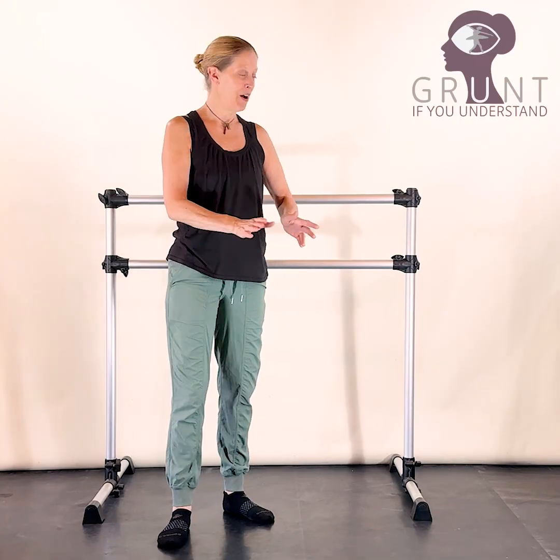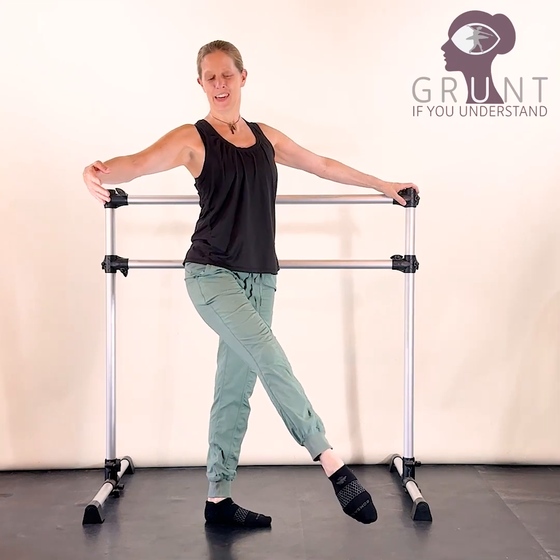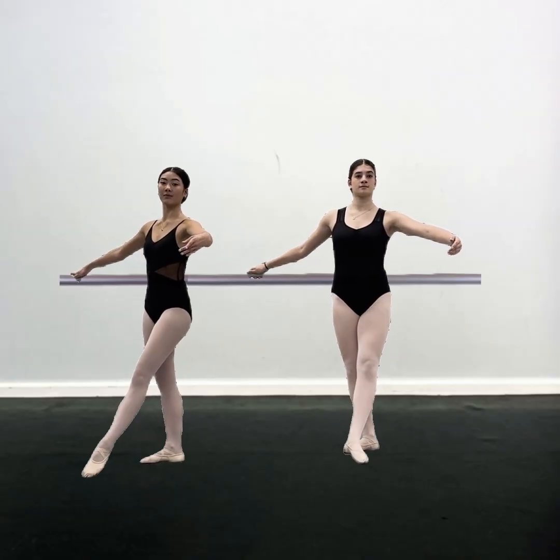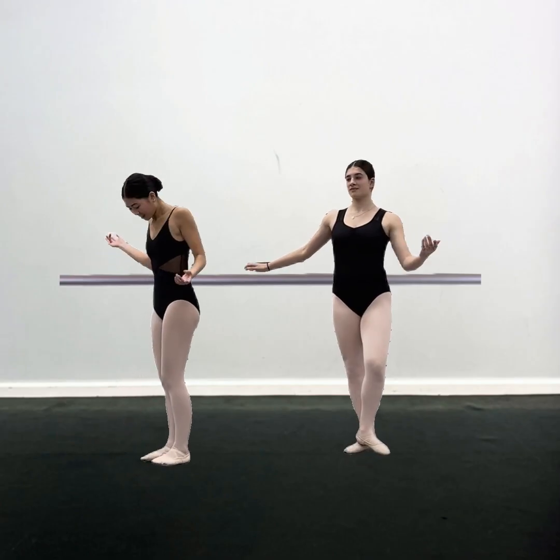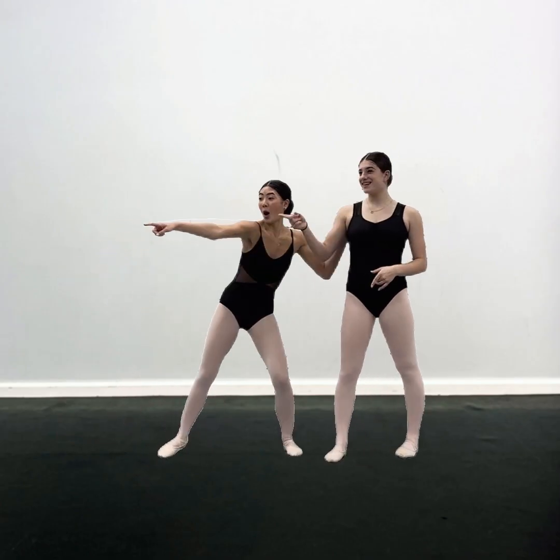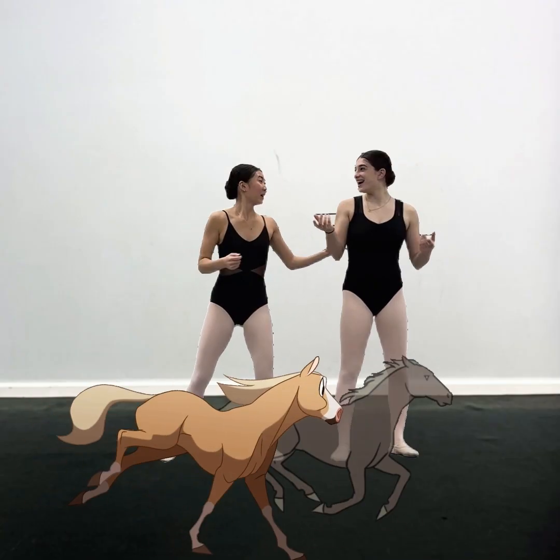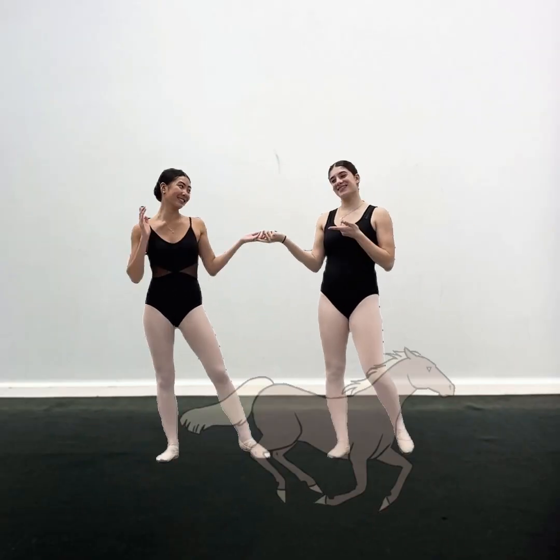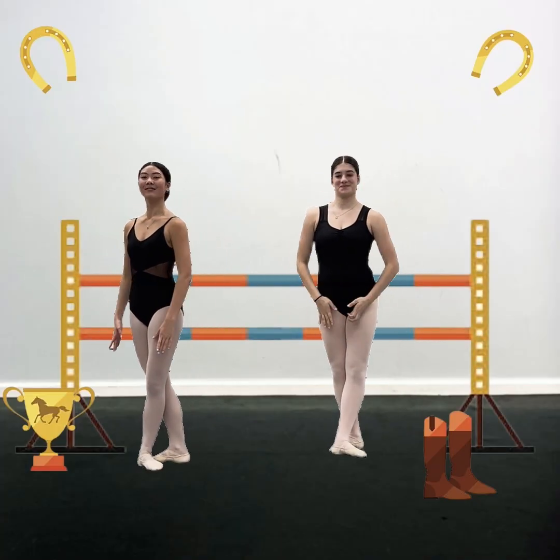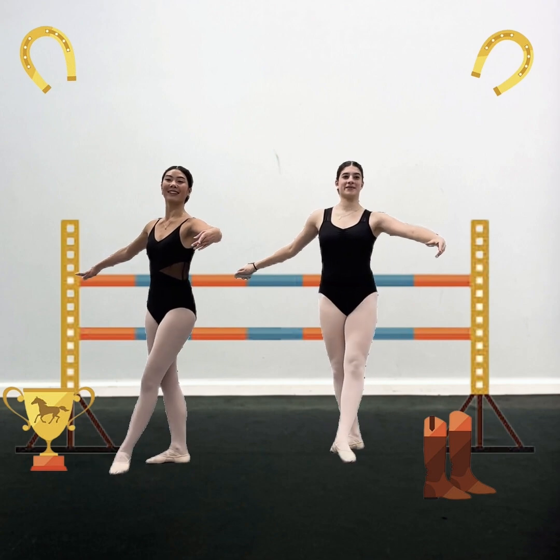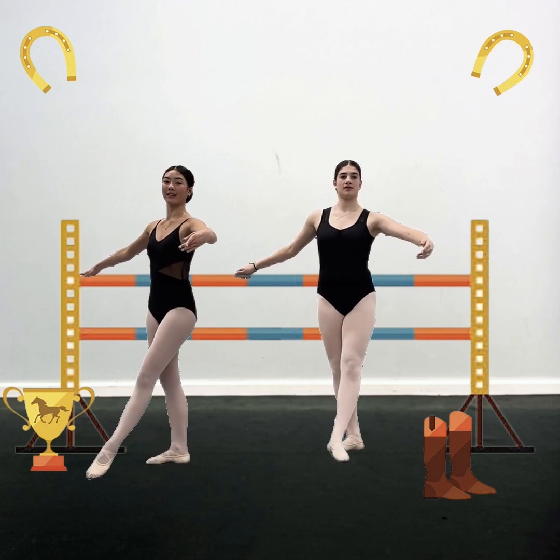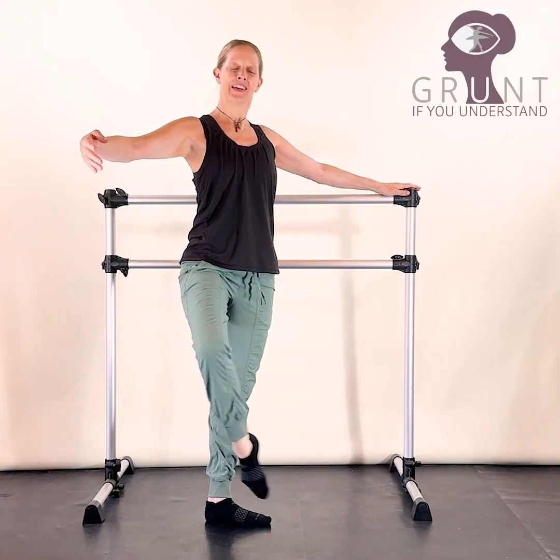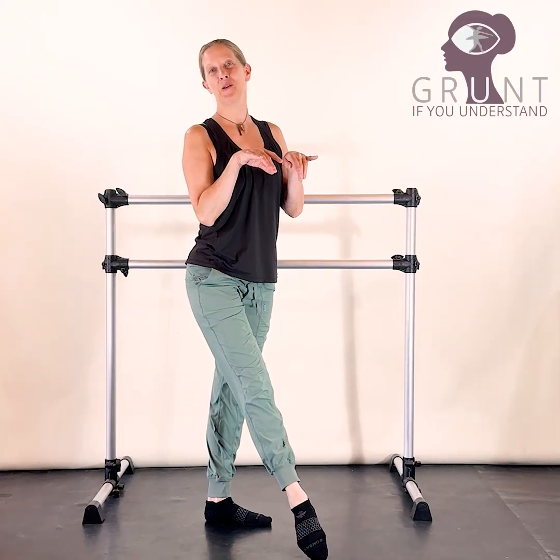So pas de cheval, step of the horse, pick up that hoof, extend your leg, and close it to the ground. Pas de cheval, step of horse.